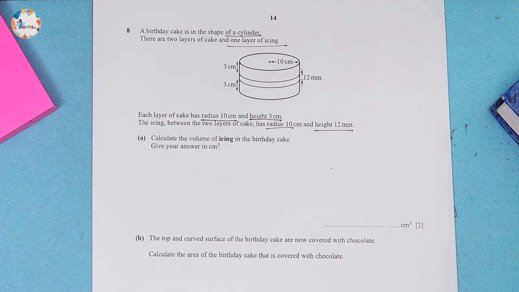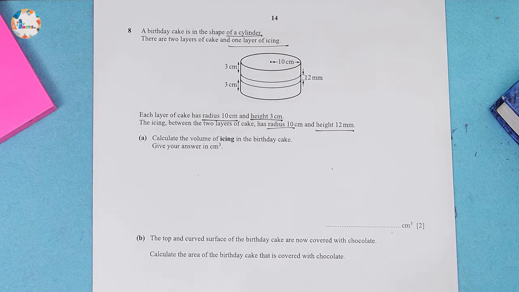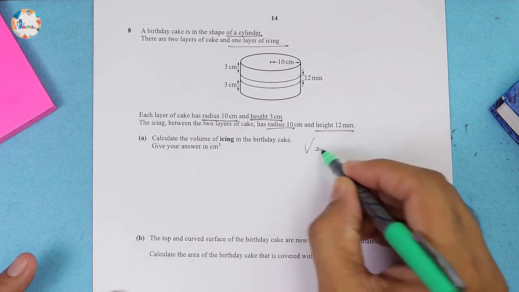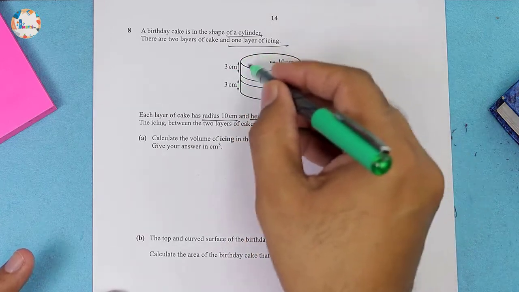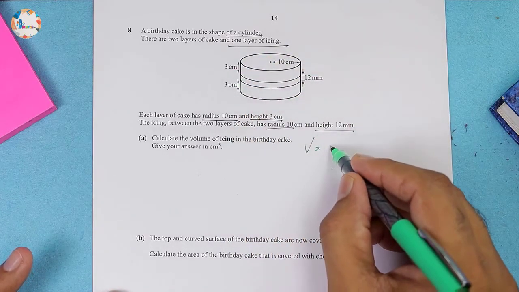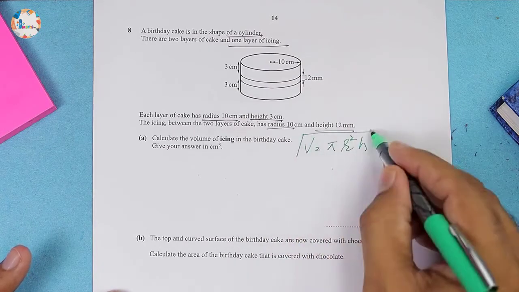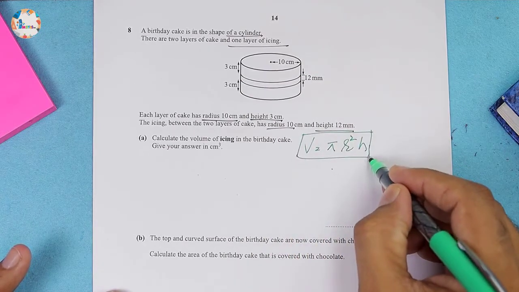Calculate the volume of the icing in the birthday cake. First of all, we have to just calculate the icing part. Volume we know we can find by this formula. Volume is equal to pi r square into h. So pi r squared into h, this will be the formula for volume of a cylinder.